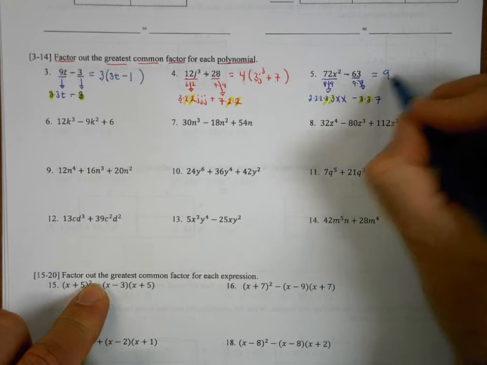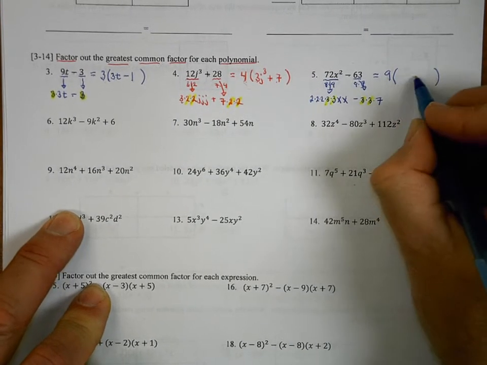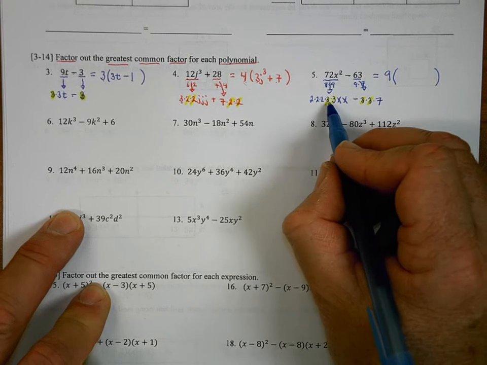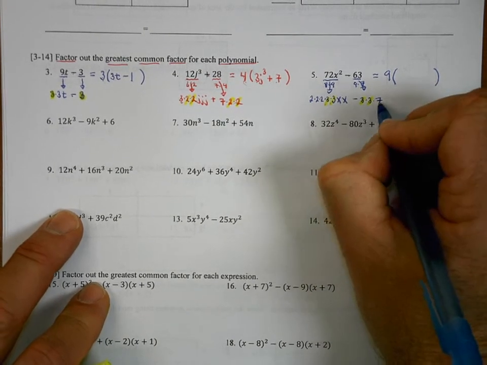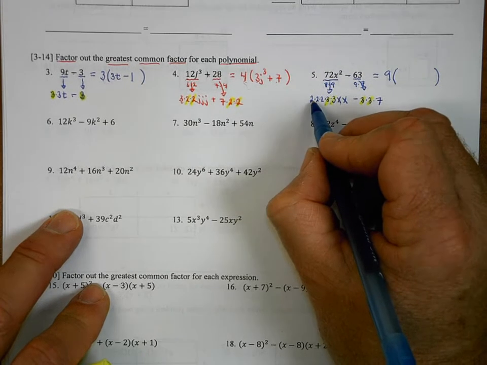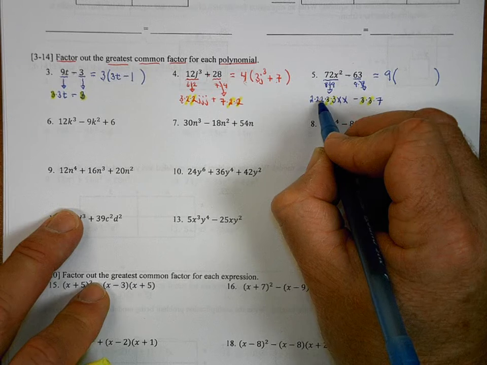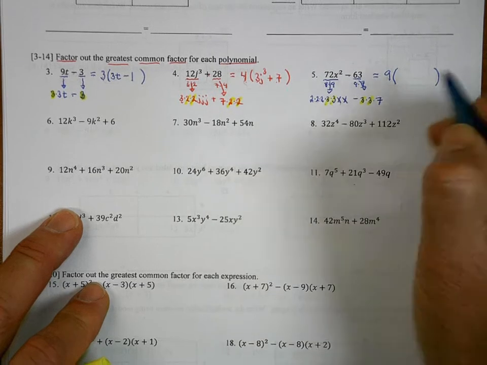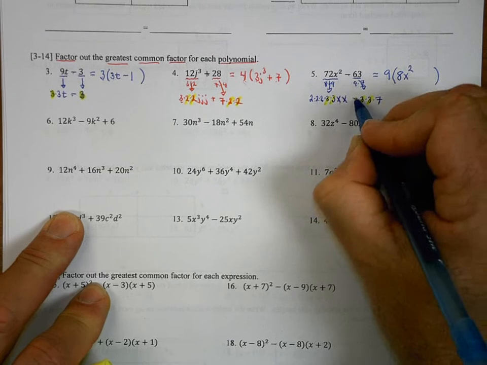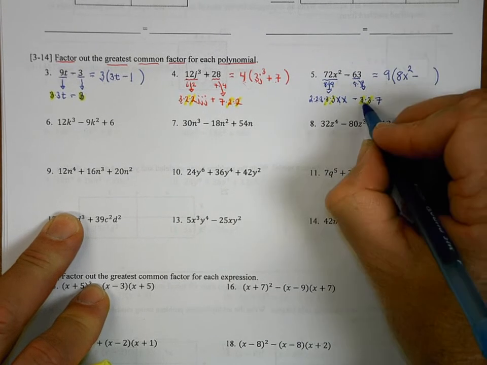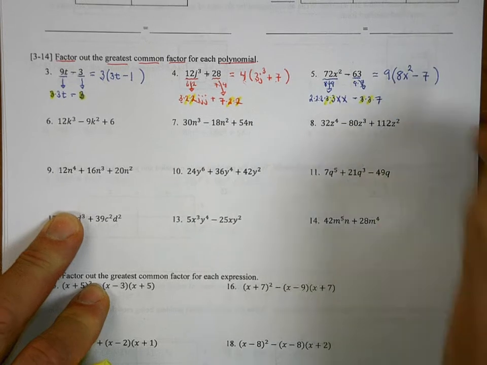I'm going to write that down, and then I'm going to put a parentheses, and inside the parentheses, I'm going to put what is left over after you factor out the 3 times 3 in each one of the lists. So you can see here, left over is 2 times 2 times 2, xx. That would be 8x squared. So I have 8x squared. A subtraction symbol, so I put minus. Left over in my second list is just a 7. Okay, so number 5, there's my factor.